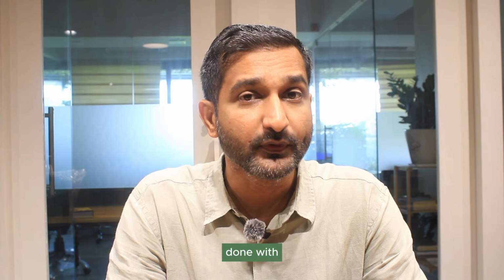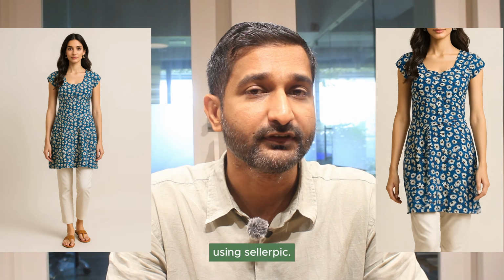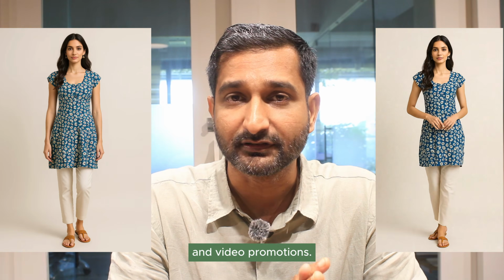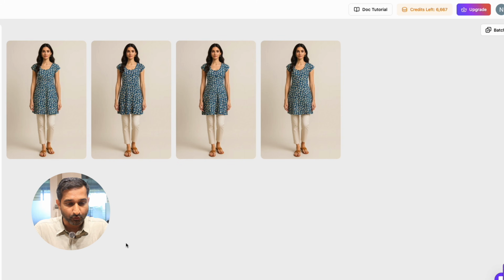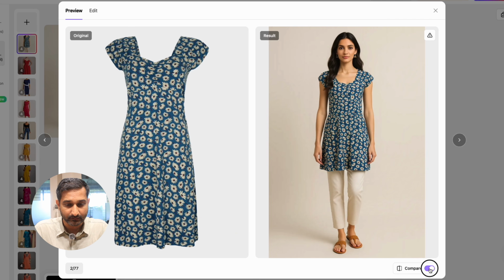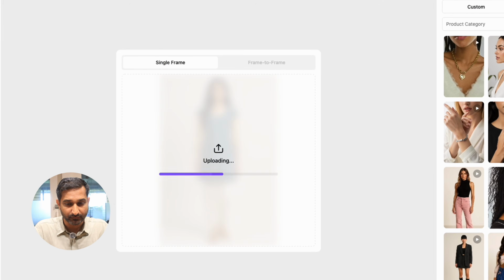Now that we are done with clothes model photography, let's see how to convert the same model image into videography using SellerPic. This way you can showcase your product properly through video ads and video promotions. So to convert into video, go to the generated image and select one you like. From here, you can download the image, convert it to video, remix, recreate it or compare it. To animate the image, click image to video.